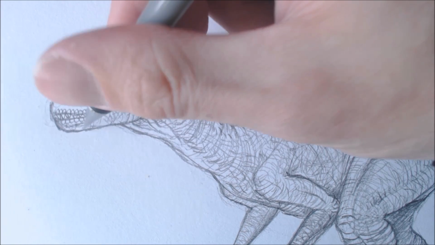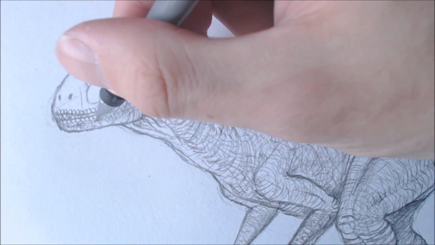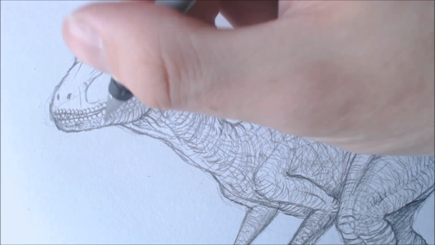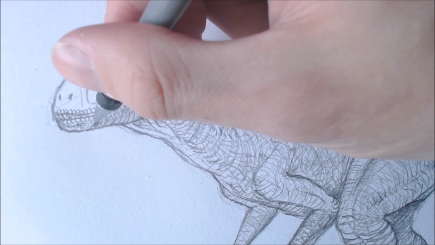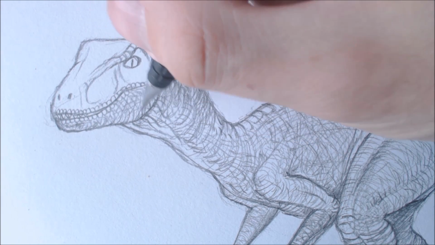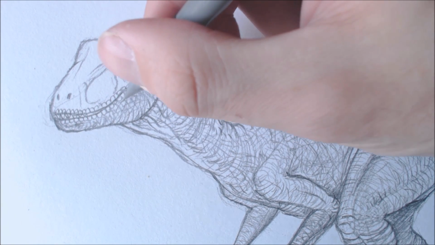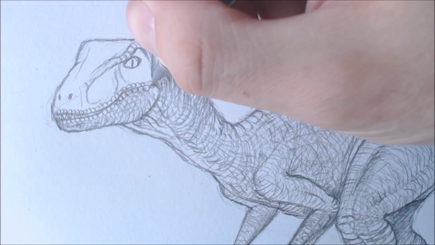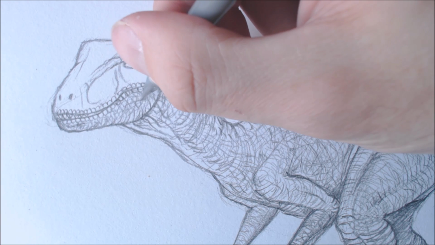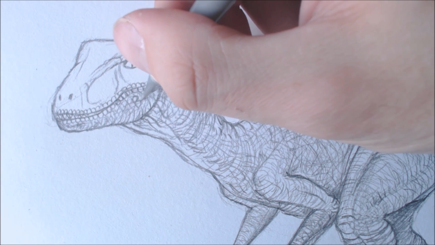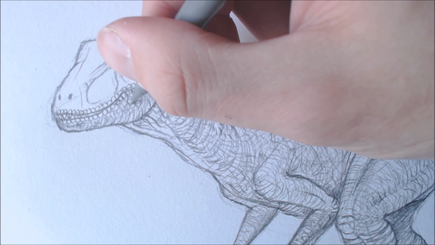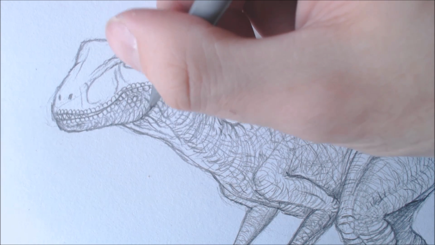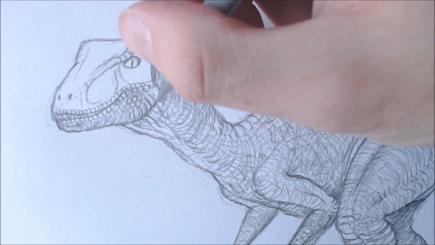It's a bunch of lines, and that's how you make your skin. I'm hoping the concept of the different line directions in the skin making lines that eventually form little scales is coming through. And then you refine some of those lines. That's where you get some of your scales, and then you put some firmer lines around the jaw.